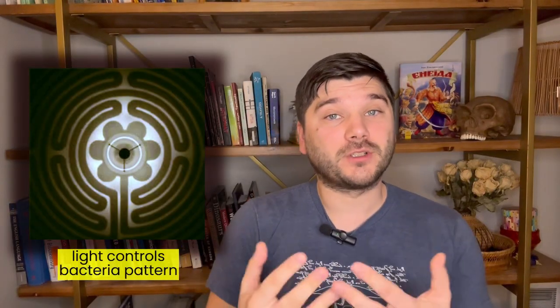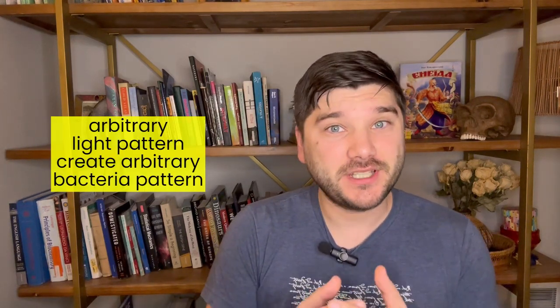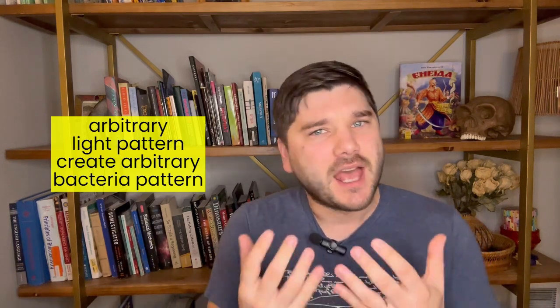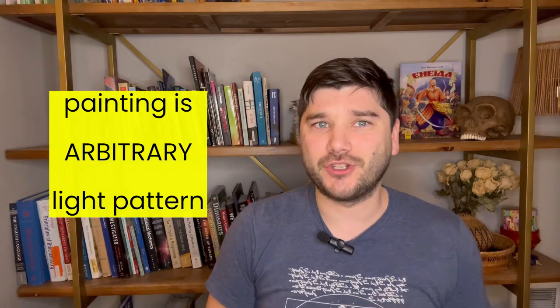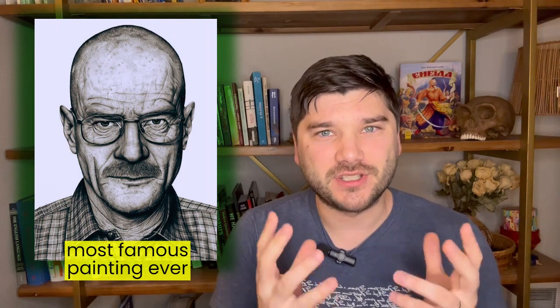So, if we control the shape of the light source, we can control the pattern in which cyanobacteria will be assembled. So, it means that if we choose an arbitrary pattern of light, cyanobacteria can be assembled in a similar arbitrary pattern. Arbitrary pattern sounds like a definition of painting to me. So, why don't we create the most famous painting ever using cyanobacteria?